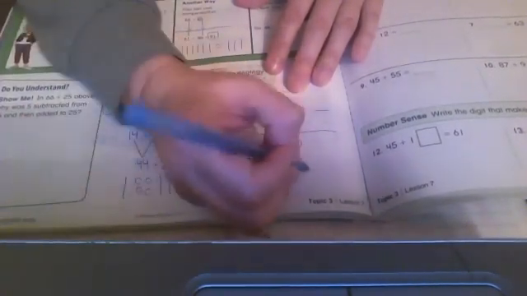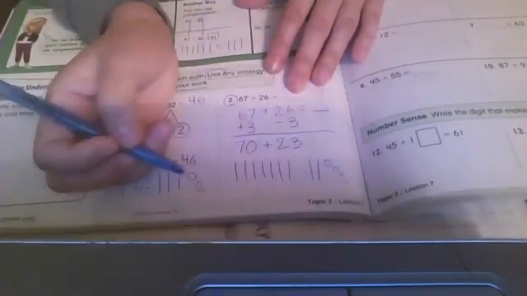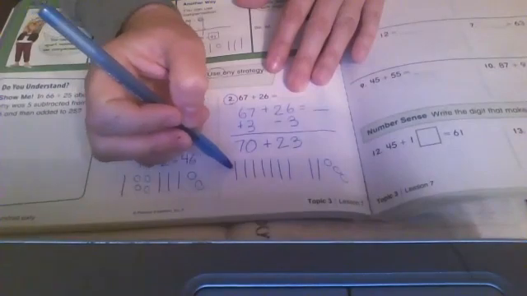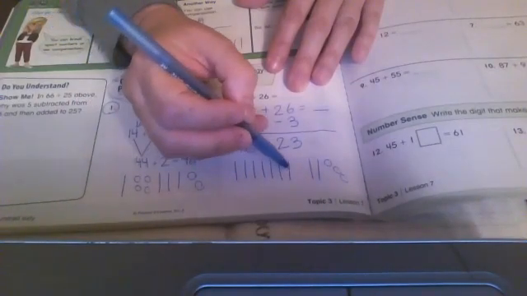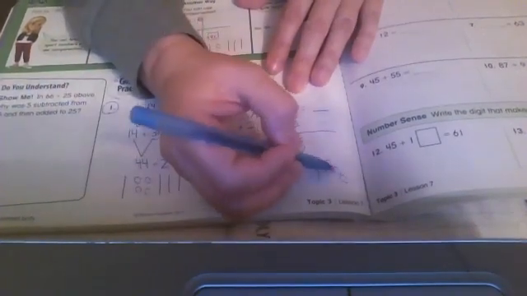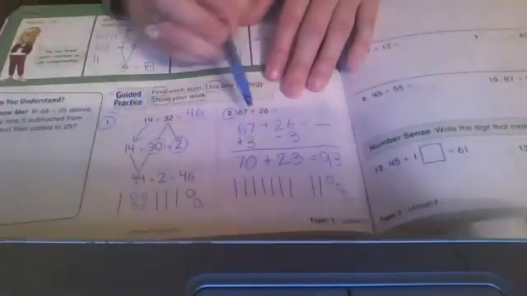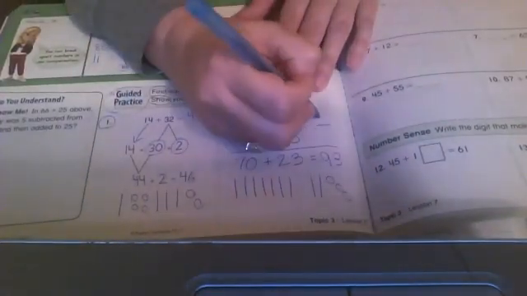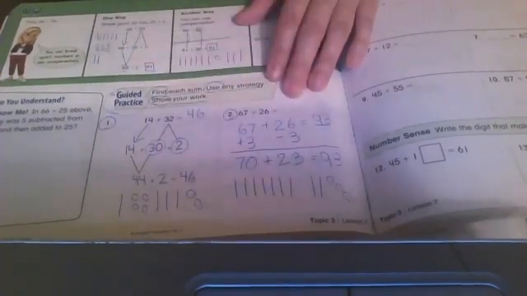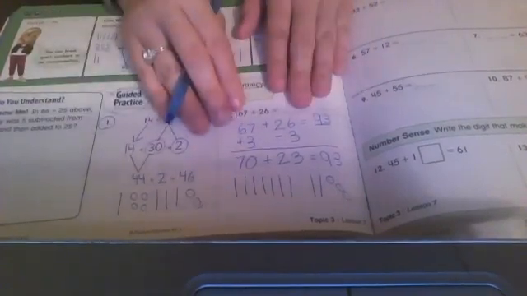Right? Plus 23. 10, 20. 1, 2, 3. Okay, so now I have 7 tens here and 2 tens there. So I have 9 tens altogether, plus 3 more. 93, right? So 67 plus 26 equals 93. All right, you might choose to do a different strategy there. That's okay.